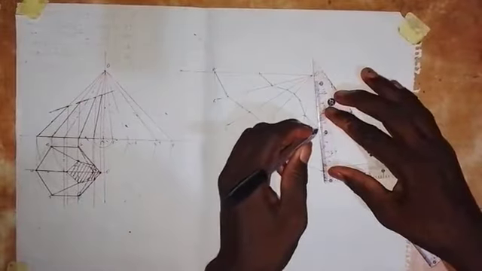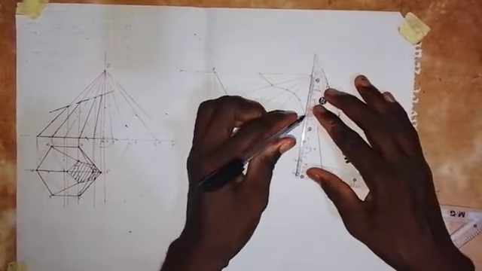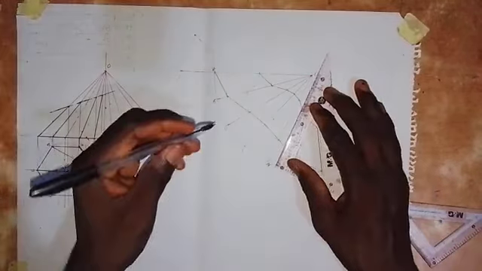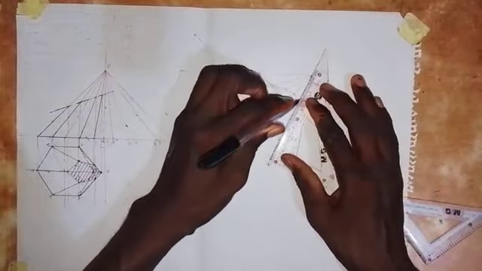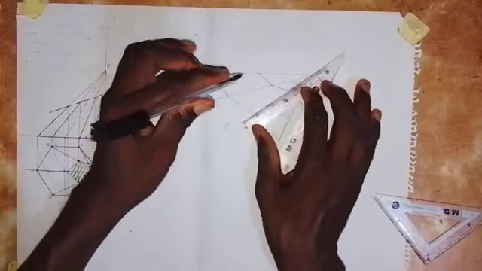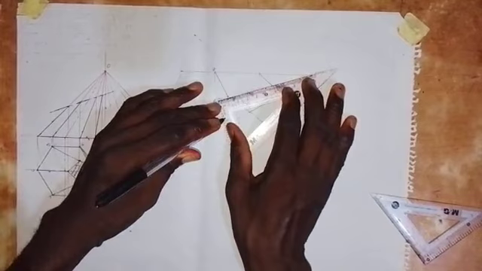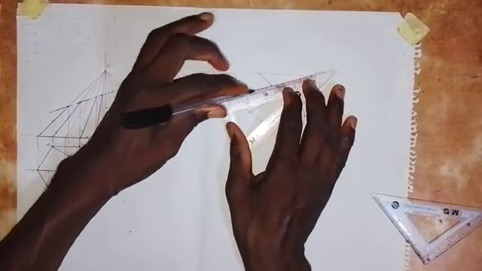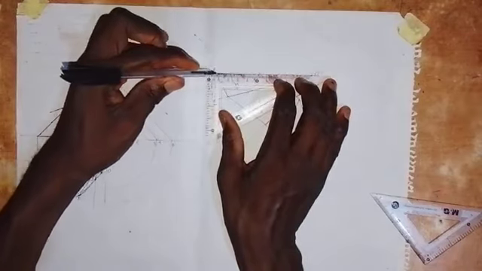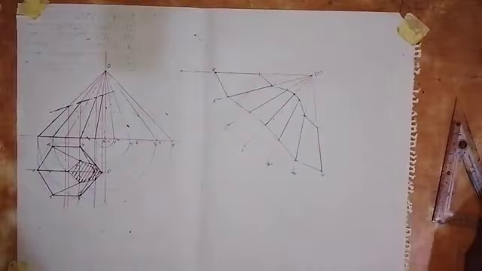So what we have to do now, we make this line a thick line like this, from here to here. Okay, then we also make this line a thick line from here to here. So make this a thick line from here down here. So make this a thick line from here to here, and then we make this a thick line from here to here. So all these are edges on the elevation of the truncated oblique hexagonal pyramid.